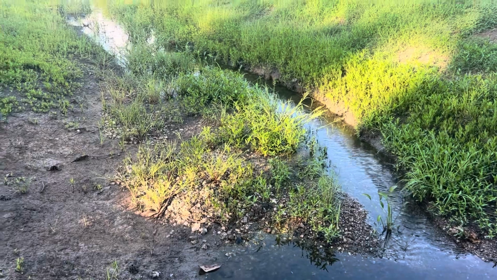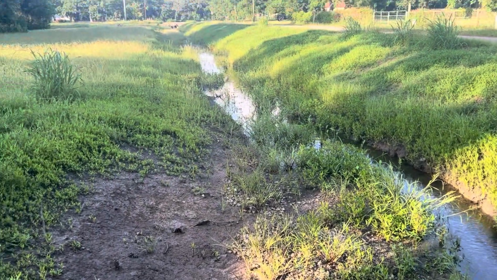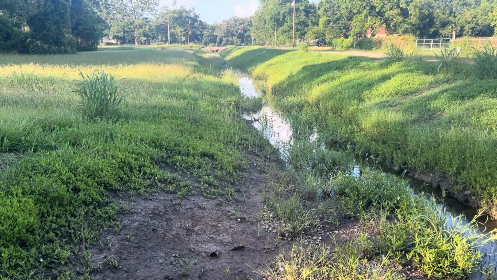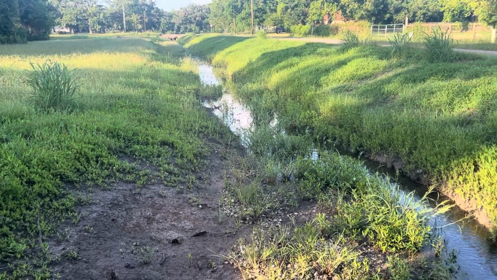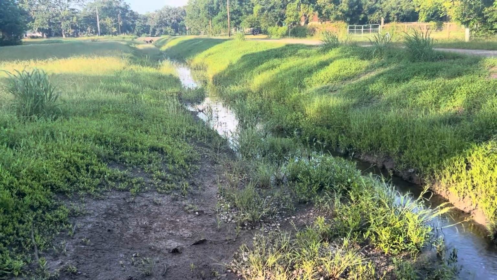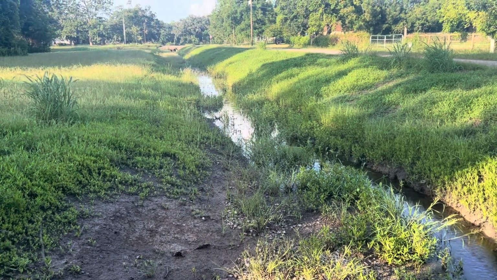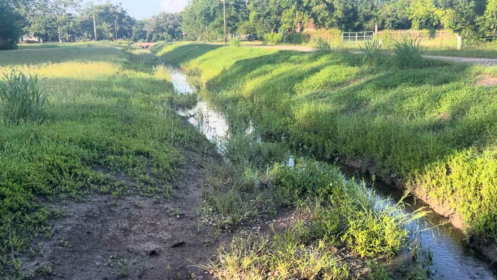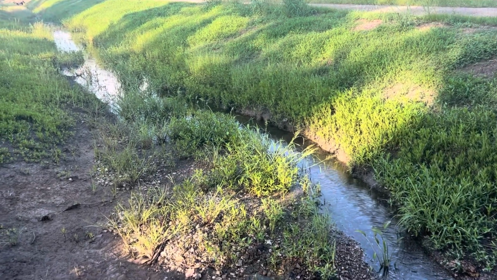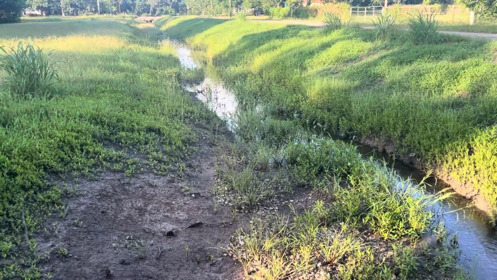Today we are going to look at a stream, or slough I should say, in my neighborhood, and we're going to talk about it. So this is the slough we're going to be talking about today. This is the Stevenson Slough, which is in my neighborhood here, and it actually flows to the San Bernard River, which is the local river here closest to us. And yeah, this is what I would classify an intermittent stream, and we'll talk about that more here in a second.